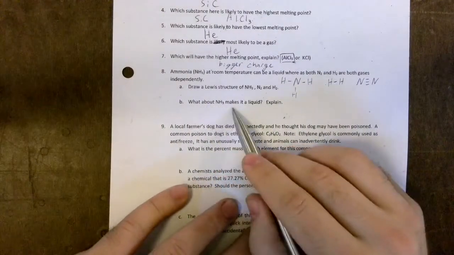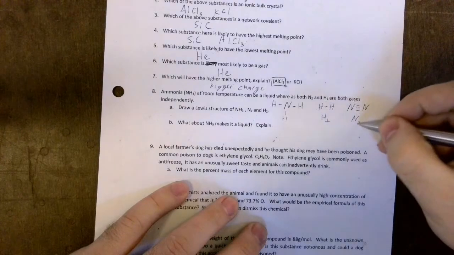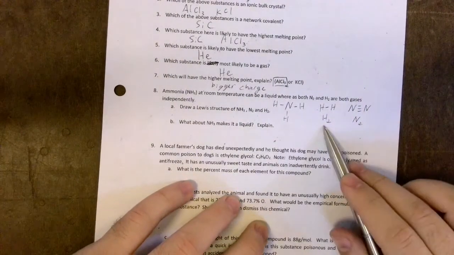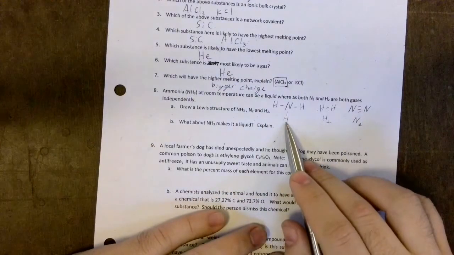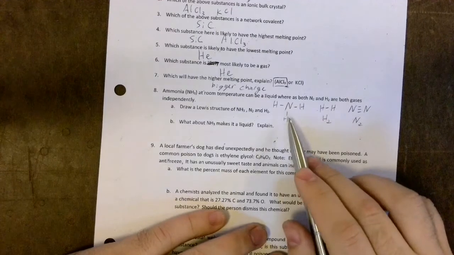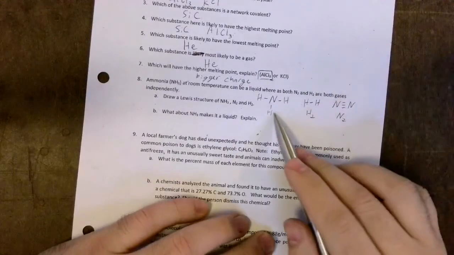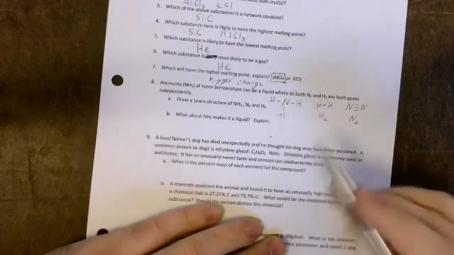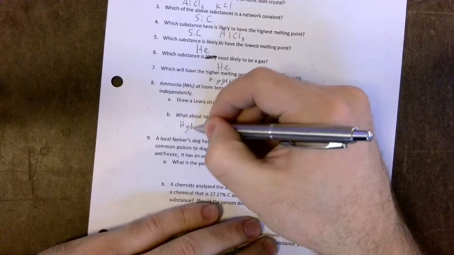What about NH3 makes it a liquid? Well, the difference between these is H2 and N2. The only thing holding those together are going to be London dispersion forces. They're not even polar. So this one has hydrogen bonding. So there is a much larger force holding this together. I think it's about 40 times the force that could hold this together. So NH3, what makes it a liquid? Hydrogen bonding.